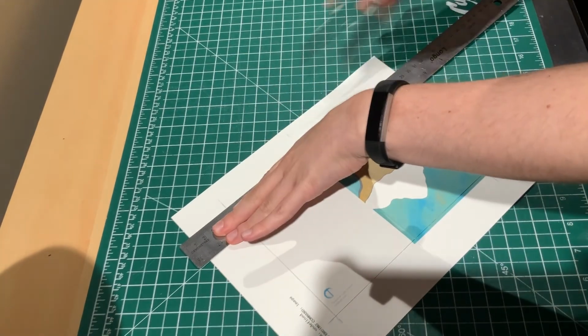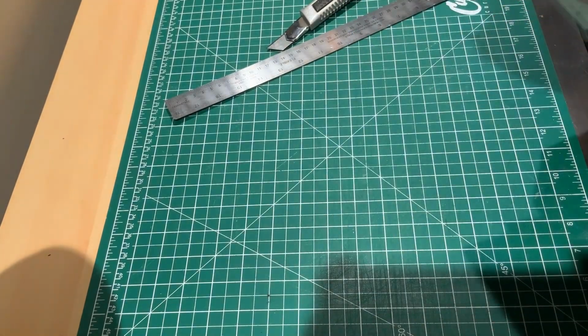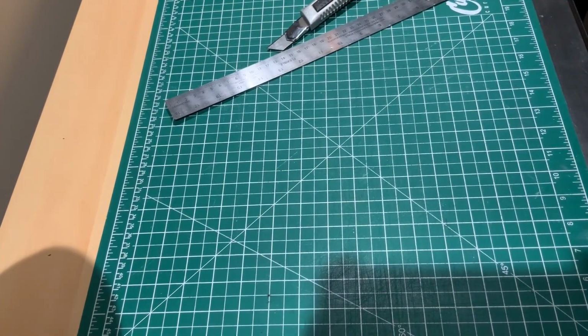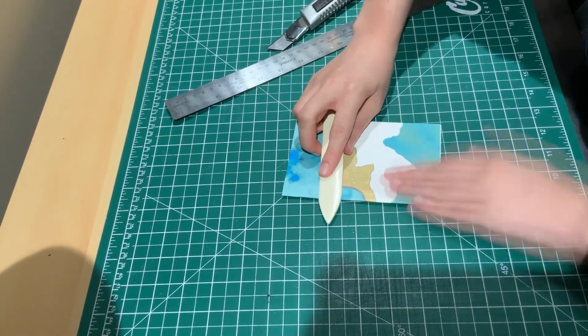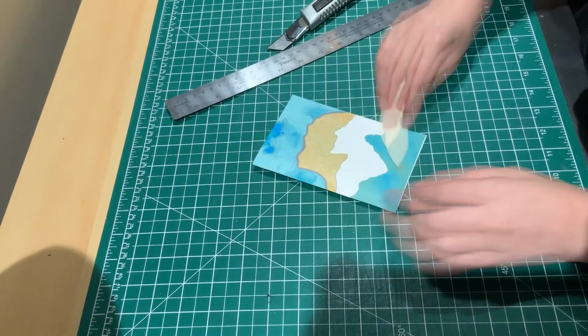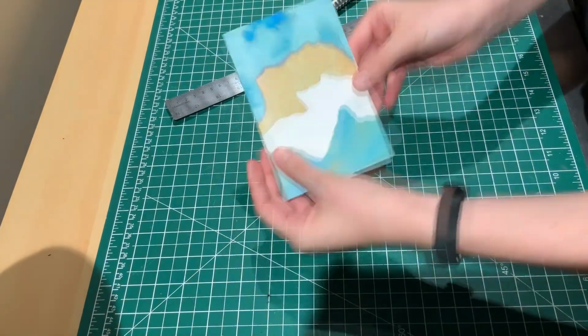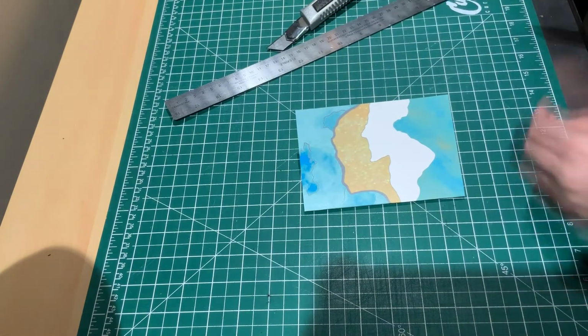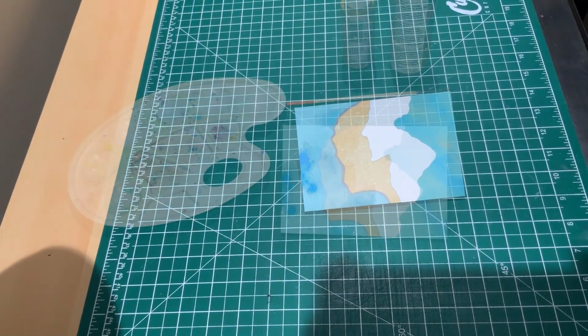So once that is all scored, I move to my cutting board and X-Acto knife and ruler, and I line up my crop marks and I cut it down to size. And then once that's all cut, I bring out my bone tool, and that tool helps to fold my card in a clean way that it looks seamless.